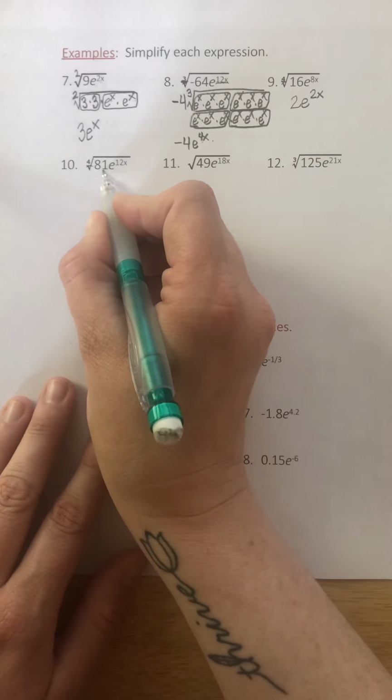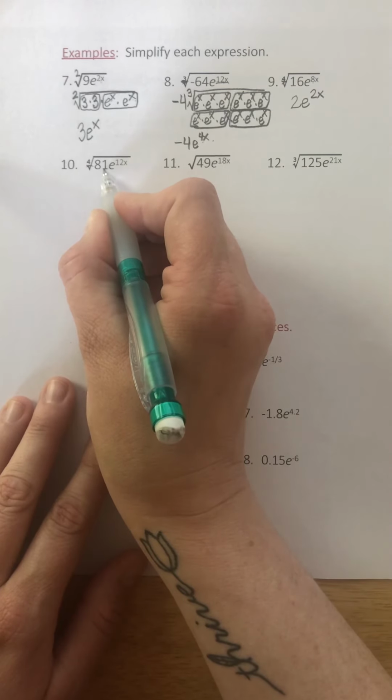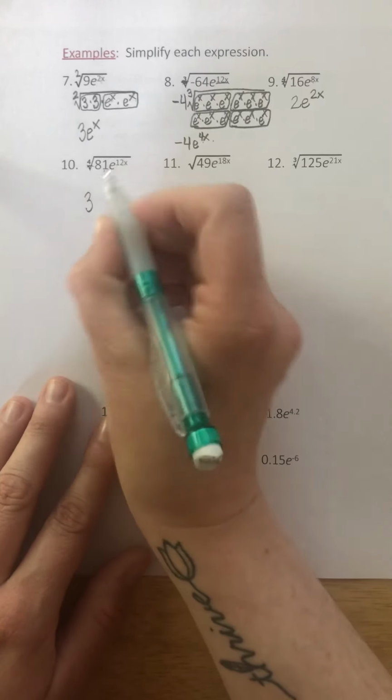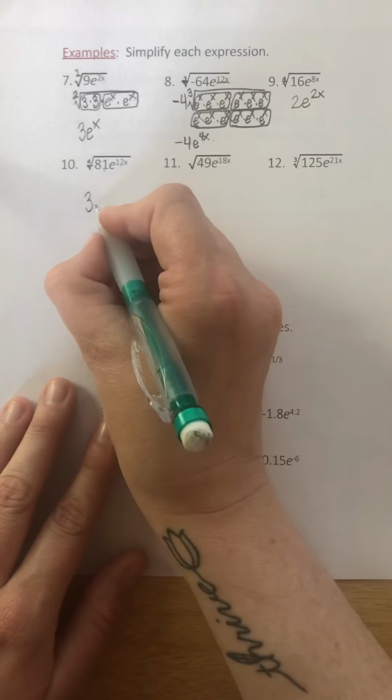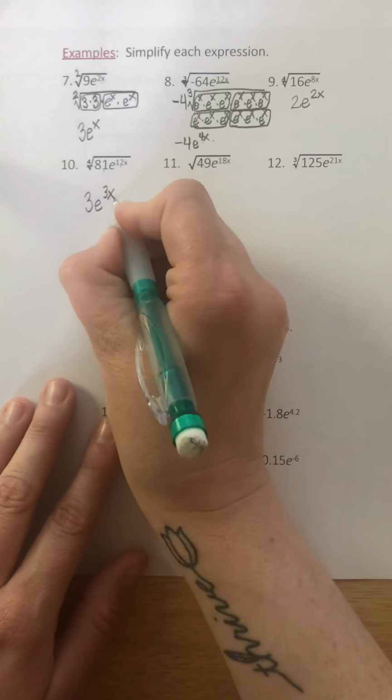What number can we multiply times itself 4 times to get 81? That answer is 3. 4 divides into 12 3 times, so we're going to have e to the 3x.